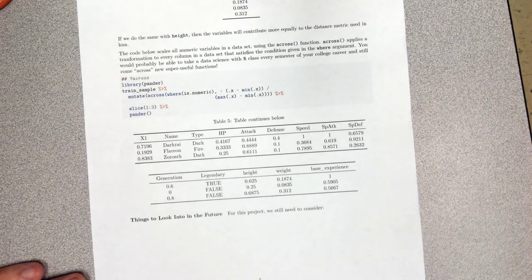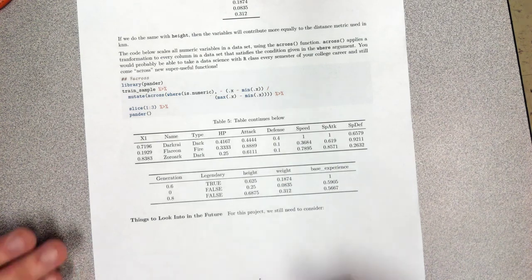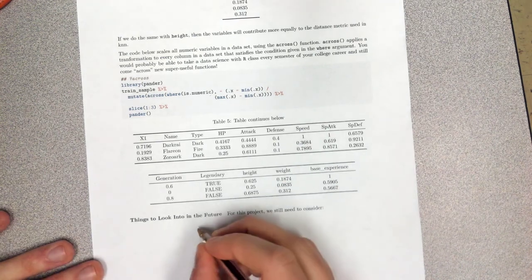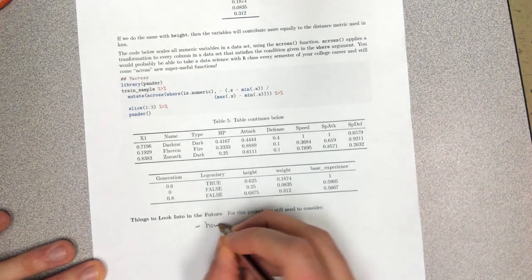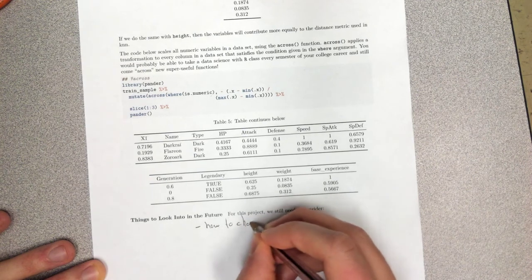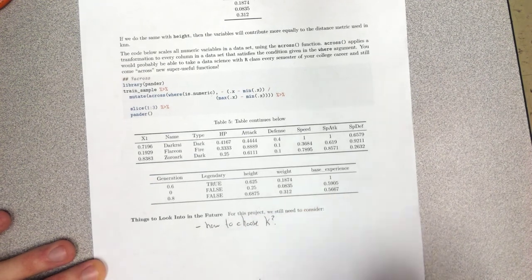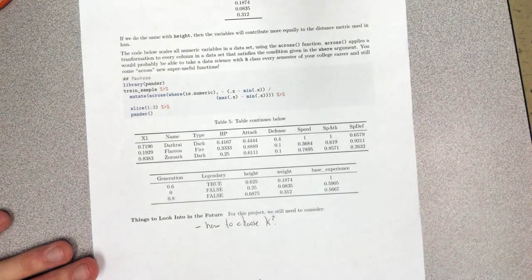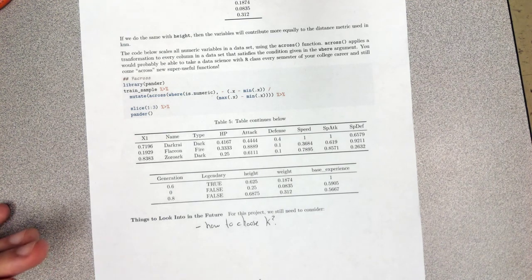So for this project, things that we still need to look into. We still want to look into how to choose K. We've talked about K equals 1 versus K equals 3, but K could be bigger than that, it could be 10, it could be 7. So how would you choose K?